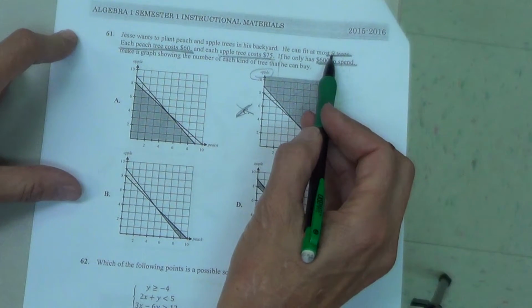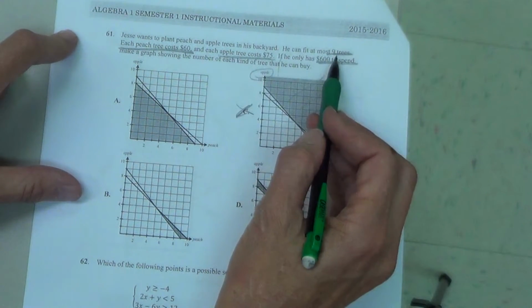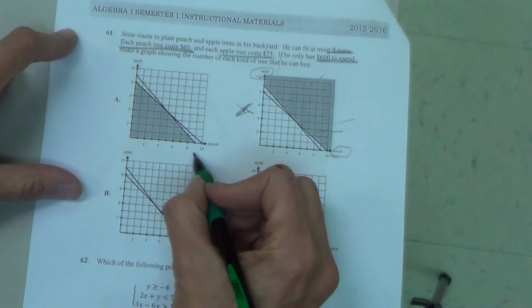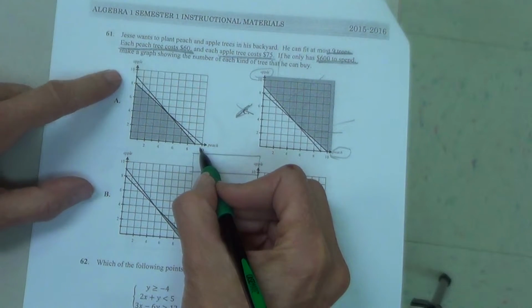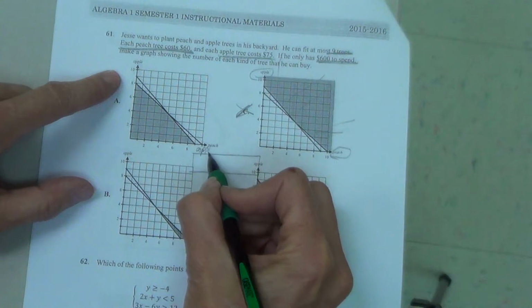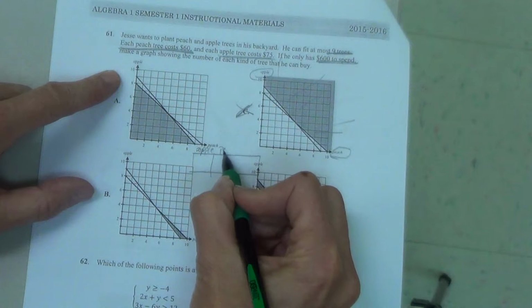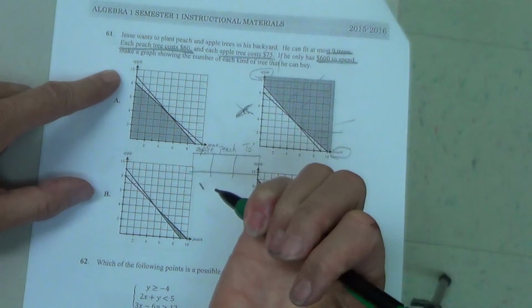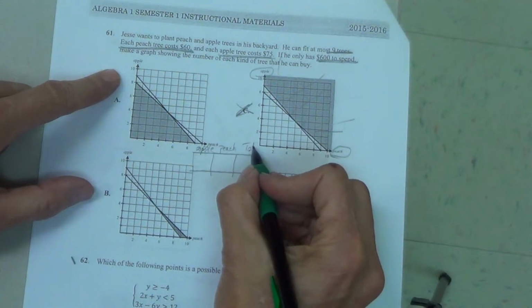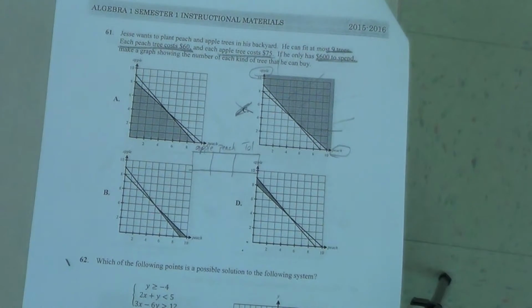So let's look at our system. At most, we can buy 9 trees. Go to our table. We have apple. We have peach. We have total. Ah, my lead. That one is toast. Grab another pencil.